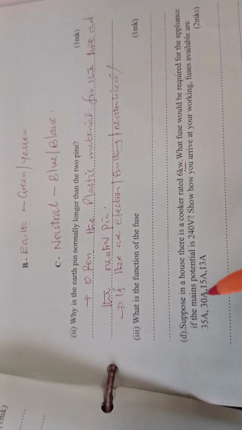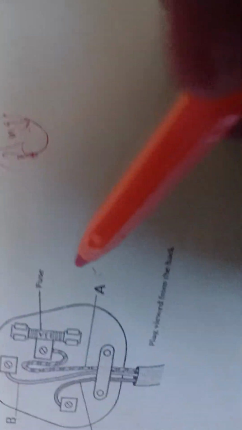or they are earthed. Then what is the purpose of a fuse?